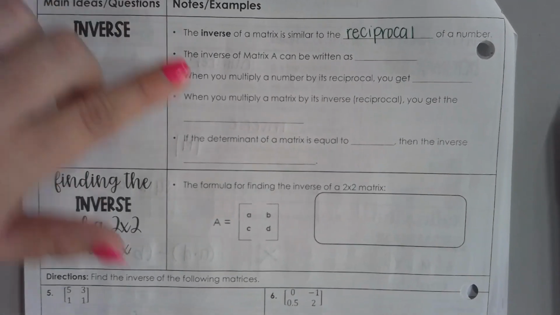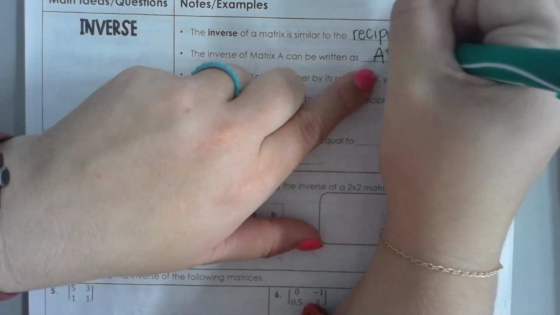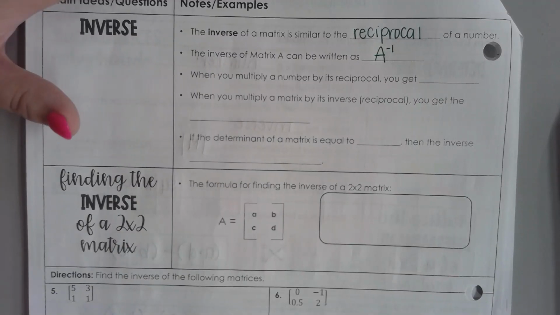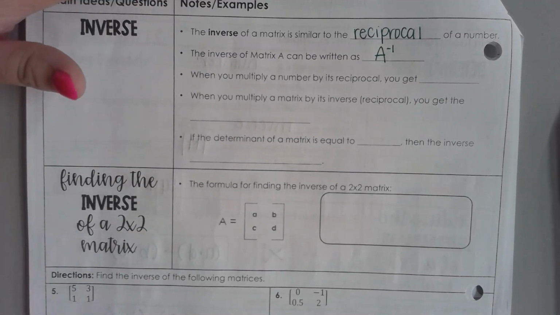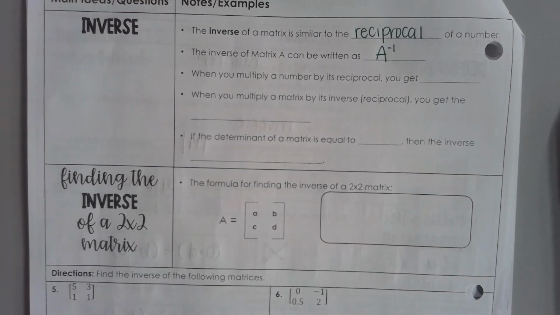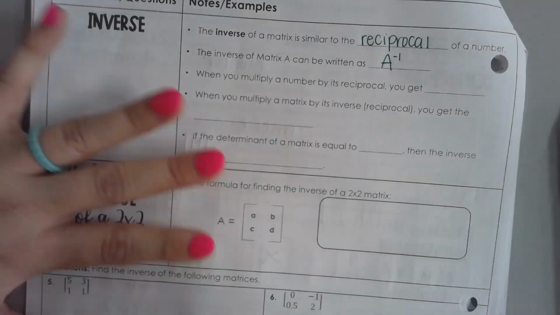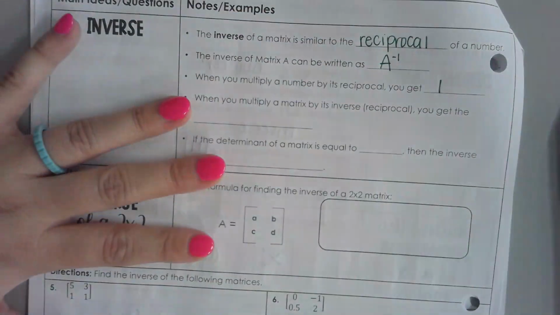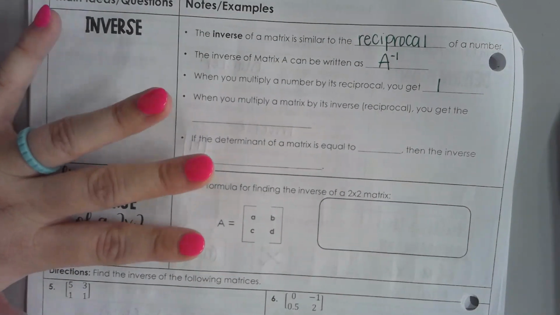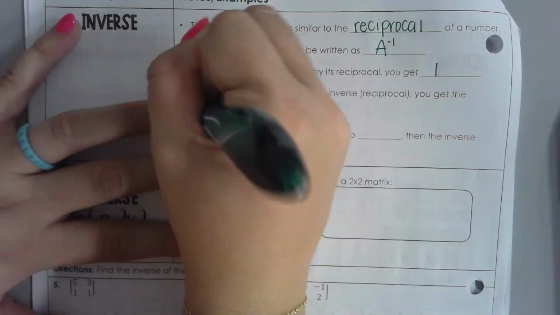So for matrix A, if we're talking about the inverse, we give it a -1 exponent. You saw that in Unit 1 when we talked about function inverses. The -1 exponent means inverse. Like I just said, if you take a number and multiply it by its reciprocal, you get 1. But if you take a matrix and multiply it by its inverse, you get the identity matrix.